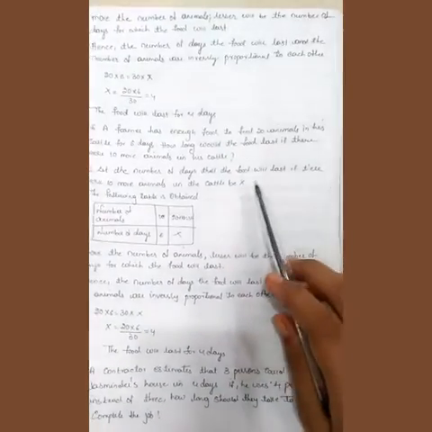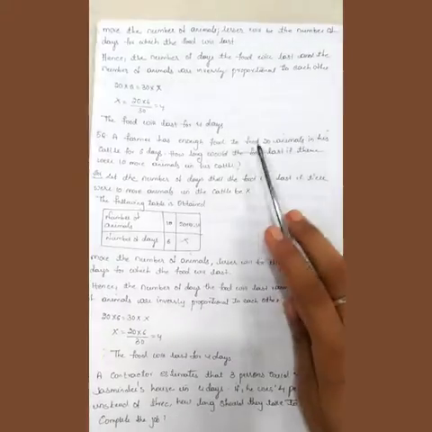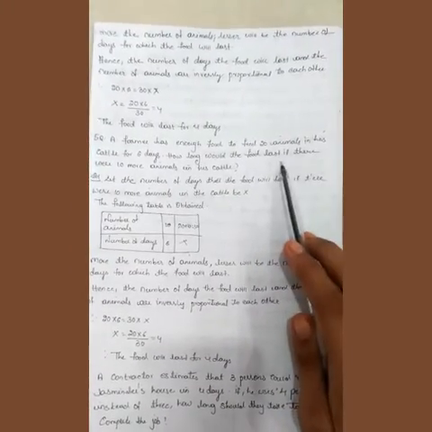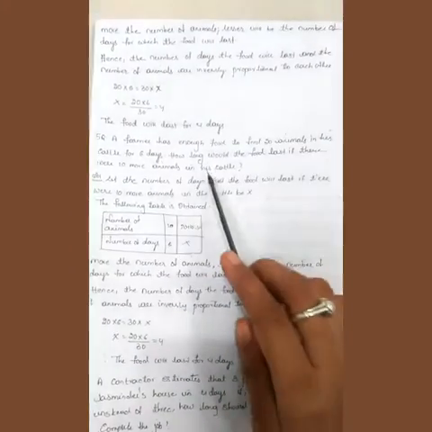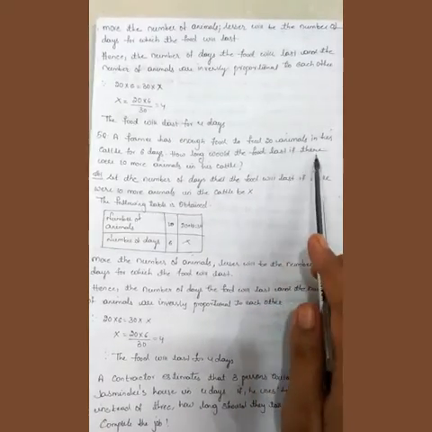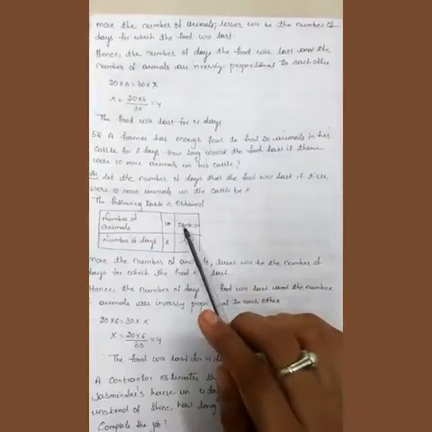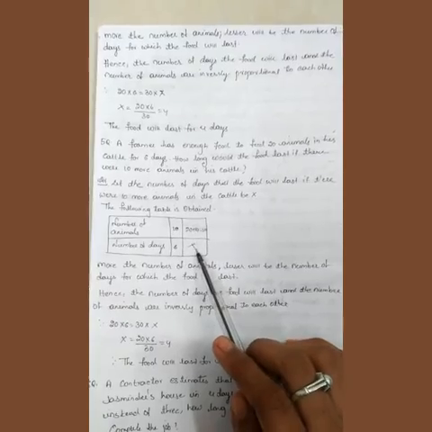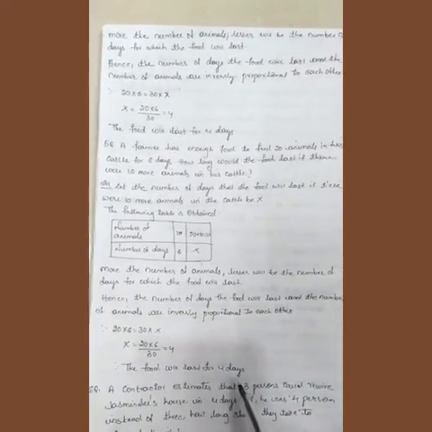Fifth question. A farmer has enough food to feed 20 animals in his cattle for 6 days. How long would the food last if 20 plus 10? We need to consider this as x and we need to find the value of x. Same as fourth, third problems.